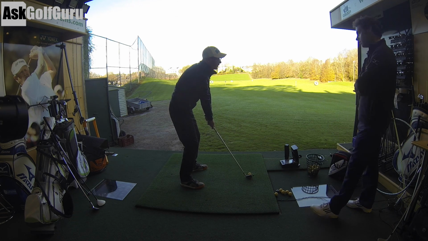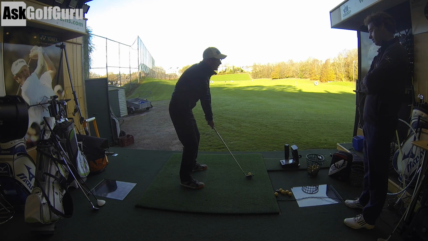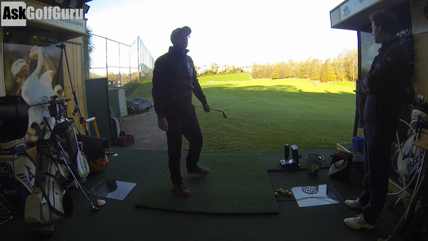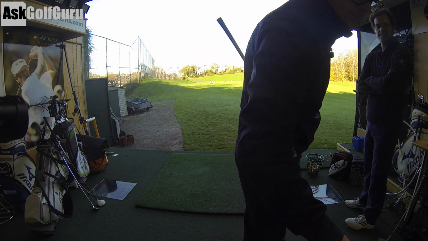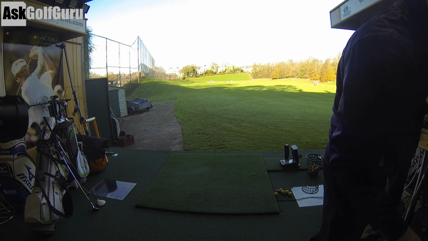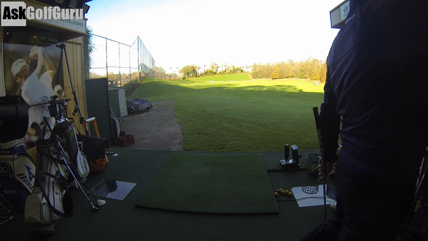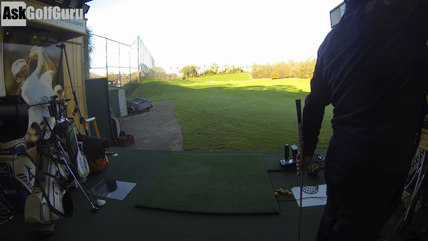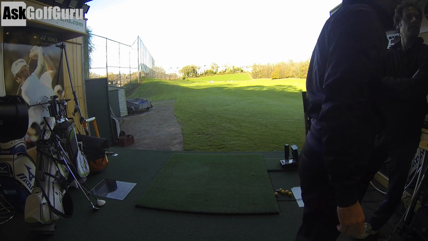So it's got more loft on it now, is it? I would say, yeah. So if we got that one, my face was 3 degrees open to target. But I presented 20 degrees of loft. It's nearly 10 degrees less loft than you.